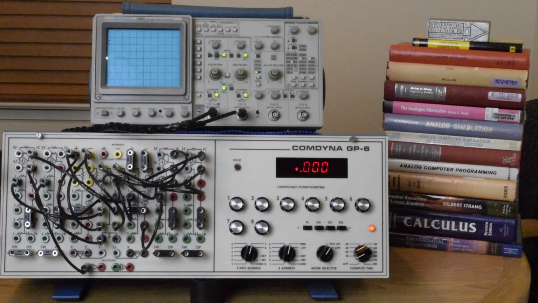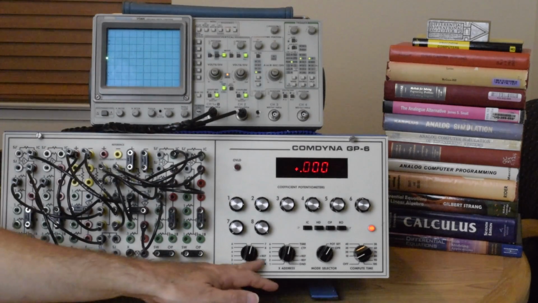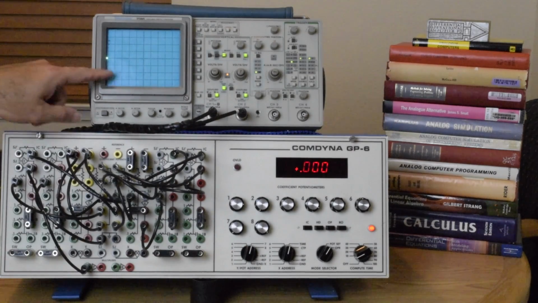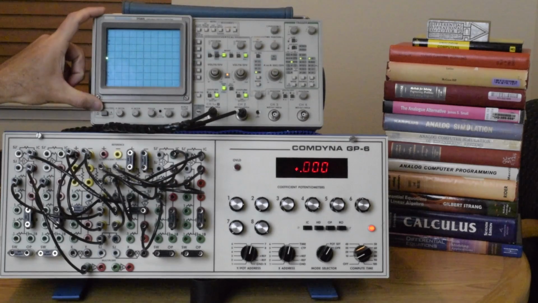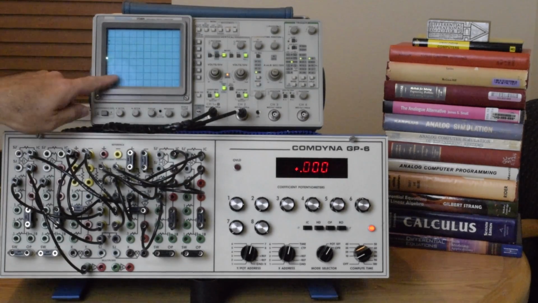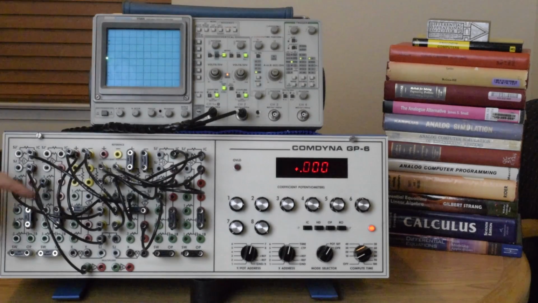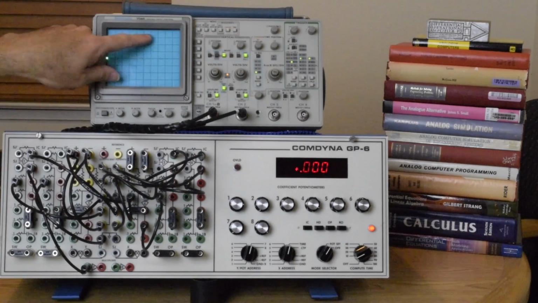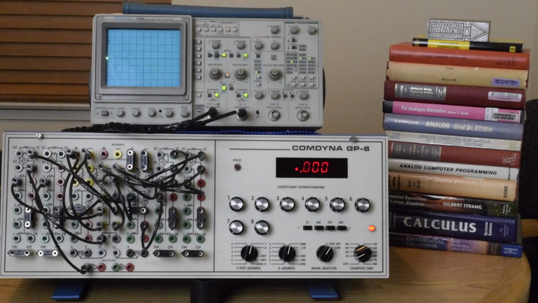And then it generates the Y output based on whatever amplifier you have selected. So you are plotting in XY mode on the oscilloscope the computer time across the x-axis and the value of the output of a particular computing element on the y-axis. And that makes it a little bit complicated, and there is a little bit of setup involved.